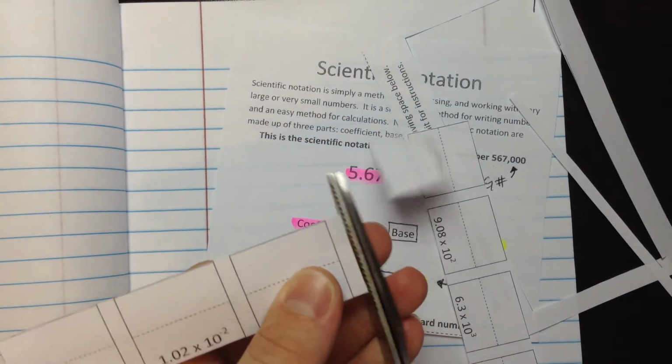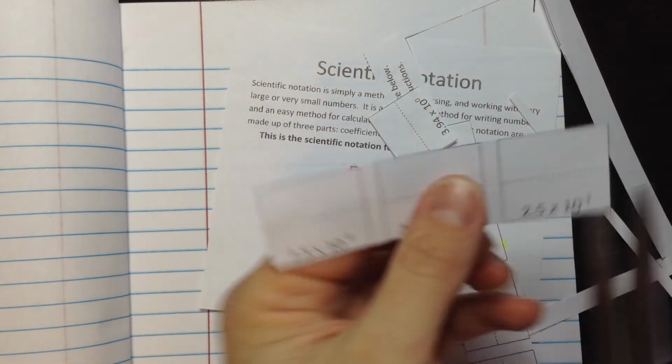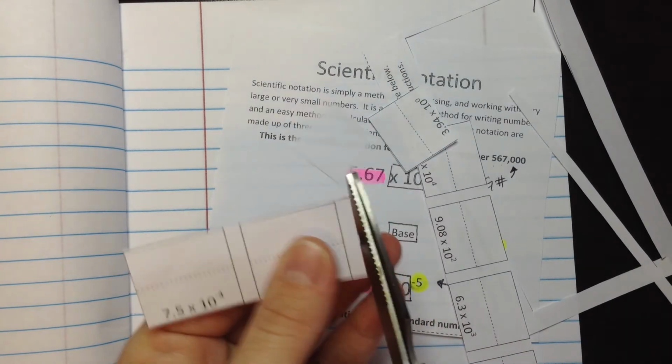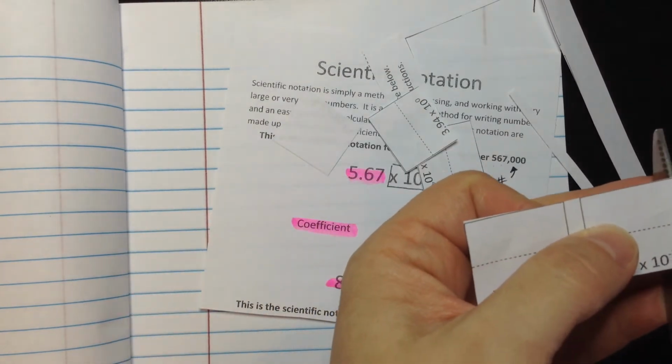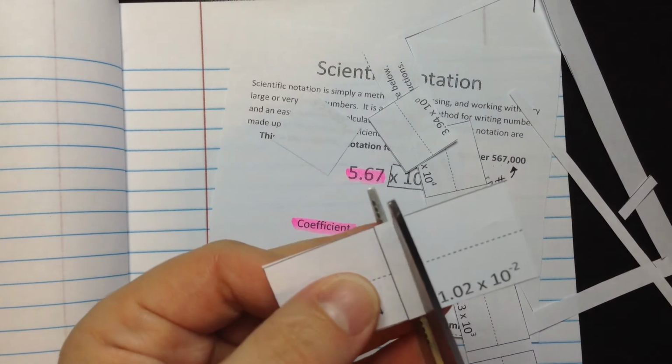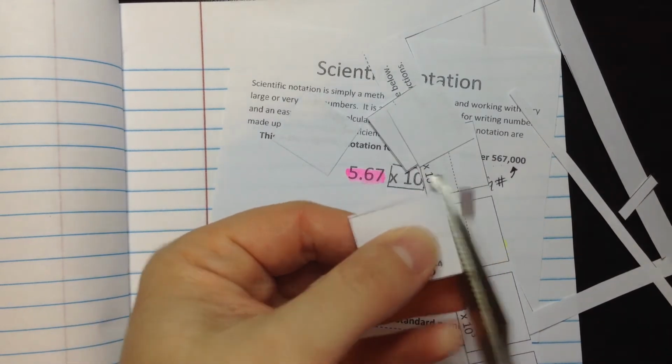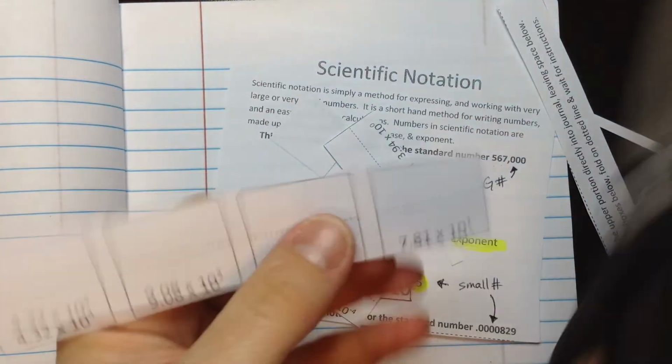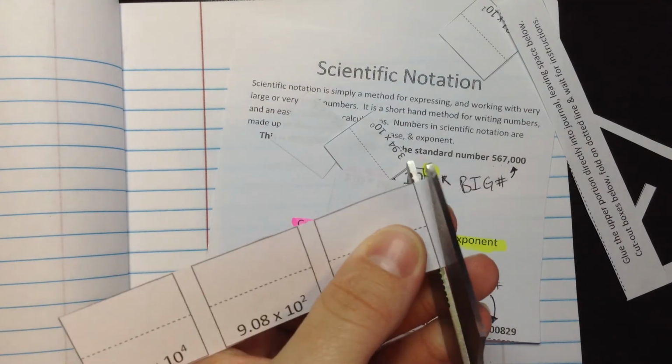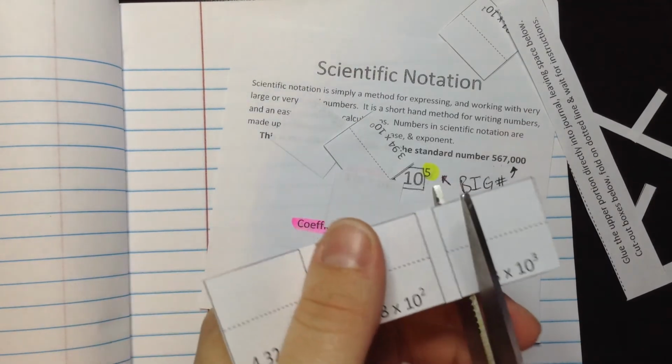Cut quickly. This is not an art class, so it doesn't have to be perfect, just enough. And here's the other. Cut out every single one of those boxes.